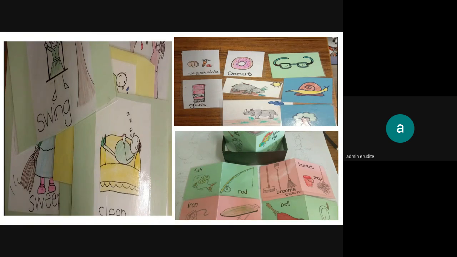And then the smaller ones we use for playing games. We can match them. We can make sentences with them. And then the bottom ones, the green and pink ones, are words that fit together. So, for example, a fish and a fishing rod, a broom, a bucket, and a mop. That also helps them identify things that fit together.